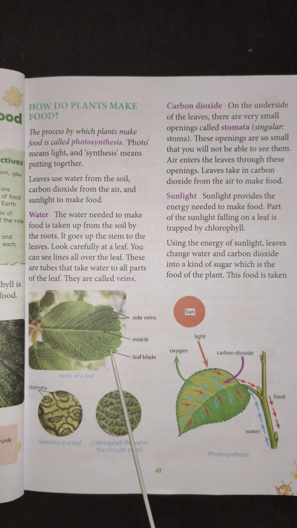Especially in the lower part of the leaf, if you observe under the microscope, you can see many tiny pores. These tiny pores are present in the lower part of the leaf. In a few leaves, they are also present in the upper part. These tiny pores are called stomata.